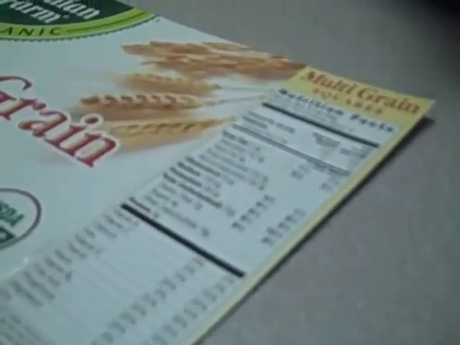So total fat is the sum of the 3 fats. Saturated, which is the unhealthy fat. Trans, which is also the unhealthy. And then the one that may or may not be listed, but you can figure out by doing the math, are the unsaturated. Any question on fats?